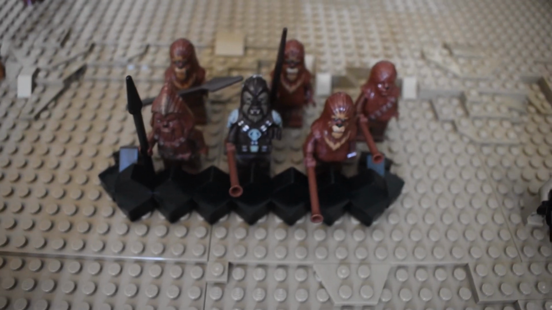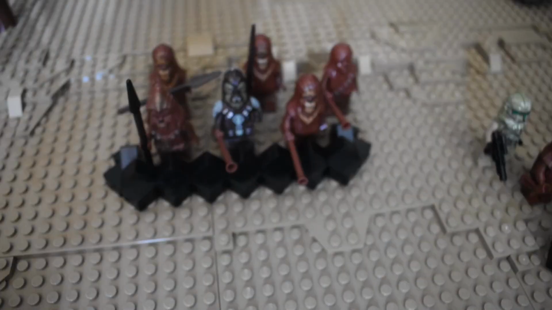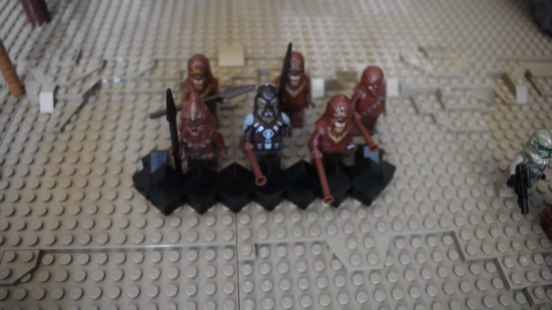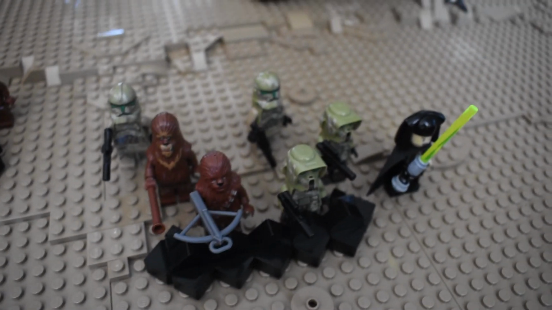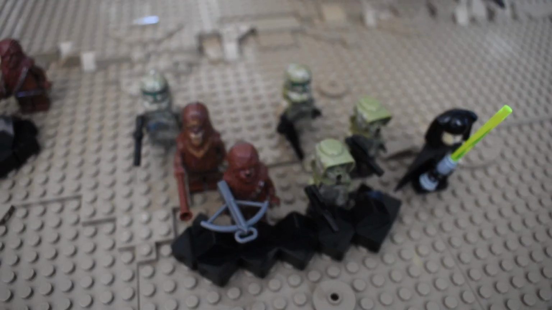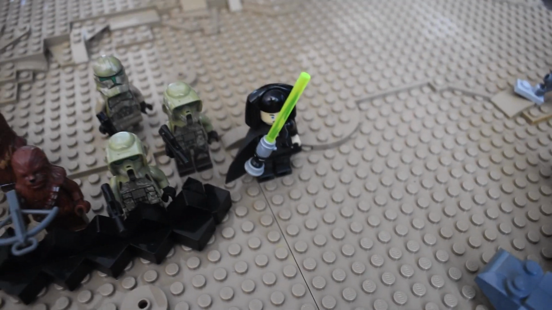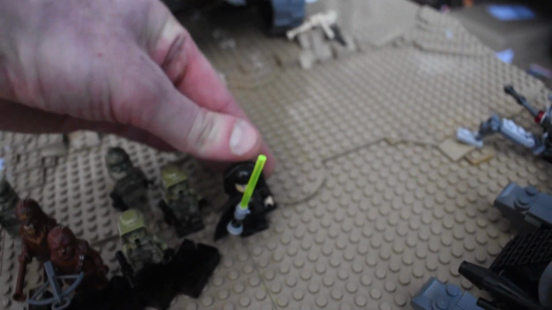And then we've got the main Wookiee force here behind the barricade, running out and charging the droids head on. We've got another smaller barricade here with more Wookiees and Kashyyyk troopers, along with Luminara, who was present at the battle. This is the light-up version of Luminara, the one where you push down the head and it lights up.